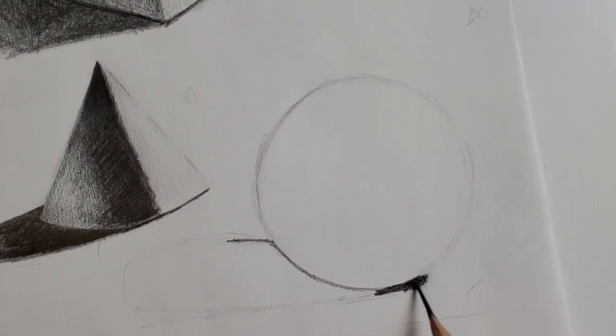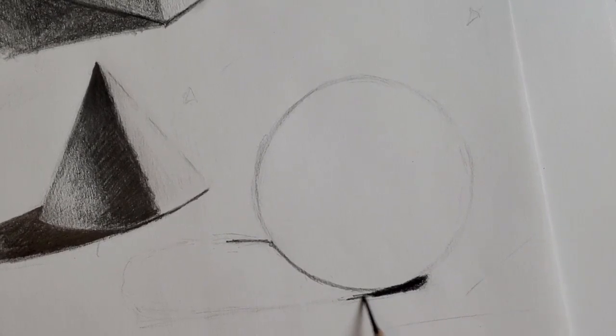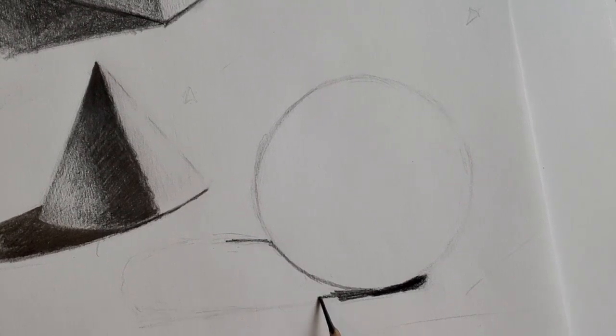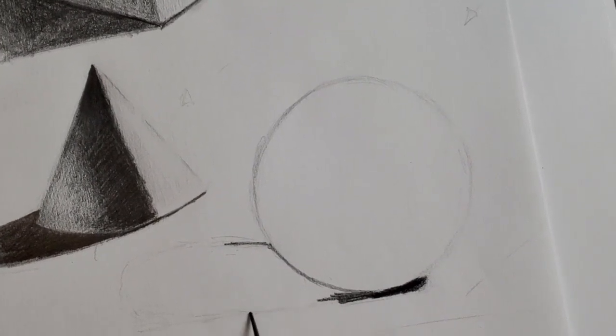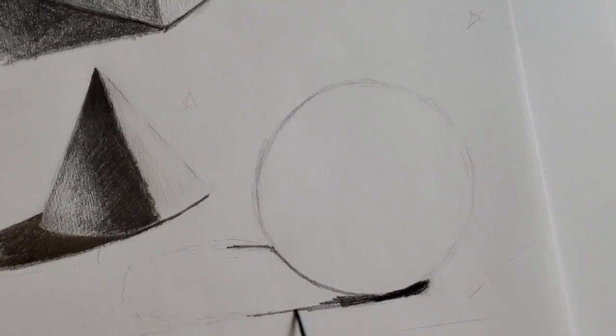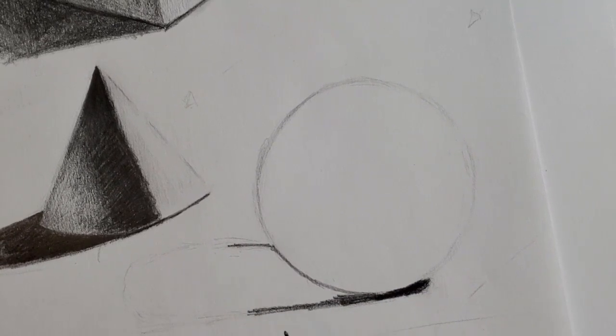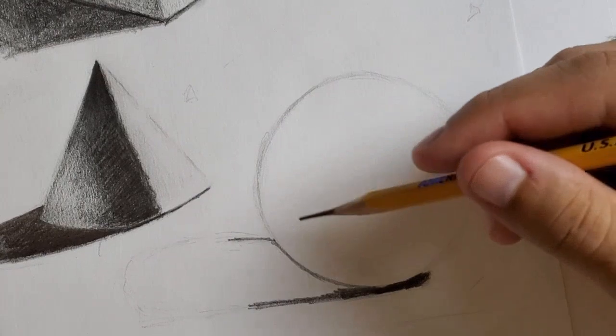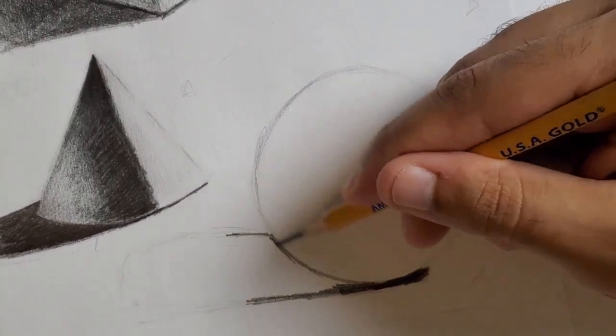I'm gonna apply a lot of pressure to try to achieve my darkness here, just to speed it up a bit. And especially since we're not really measuring our value, I have no sense of how dark it should be. But I do know that I want it very dark.